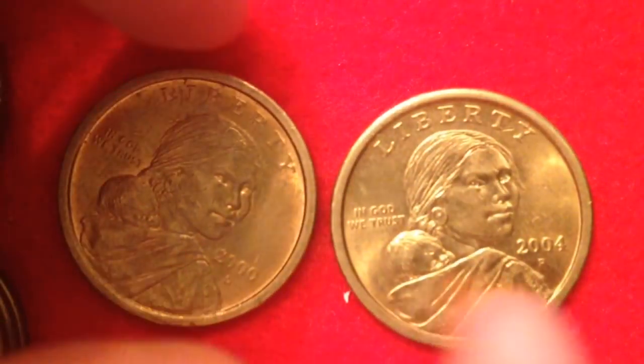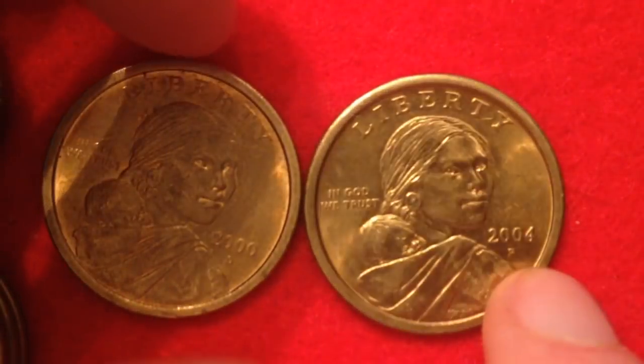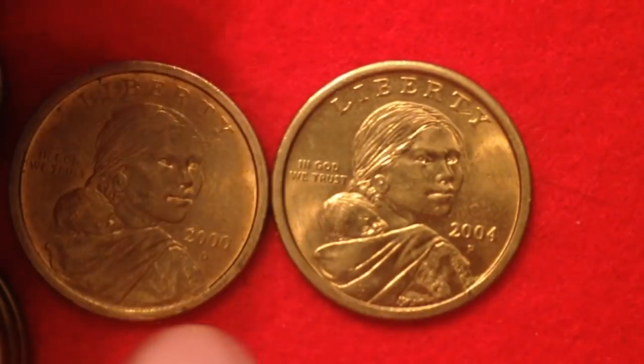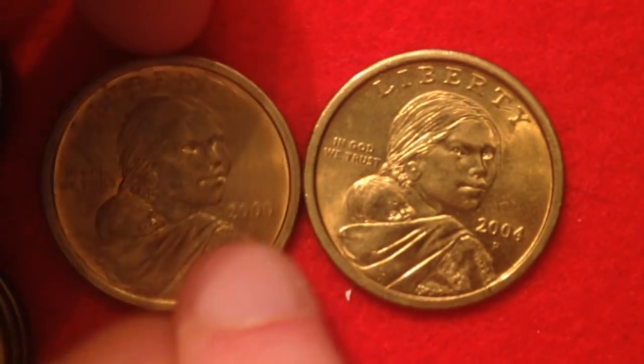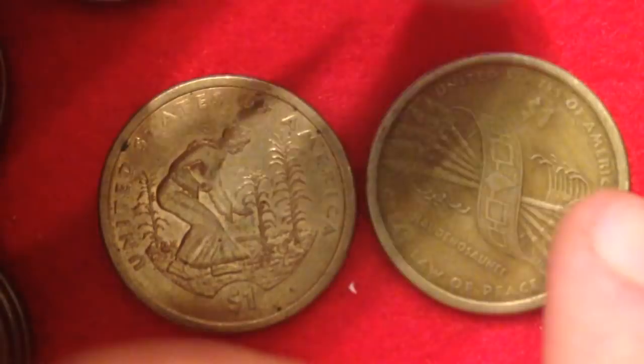And you might know about the Sacagawea dollar coins. As you saw, most of the Sacagawea dollar coins I have are dated 2000. I've got some others that are dated a little bit later. The ones that are dated later are going to be much more rare than these 2000 coins. That's when they were initially being mass produced. And then I've got a couple over here that represent the design change for the Sacagawea coins.